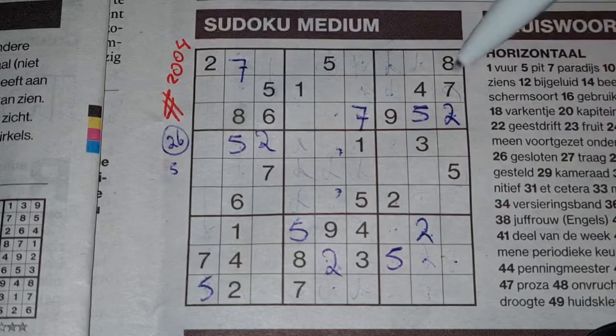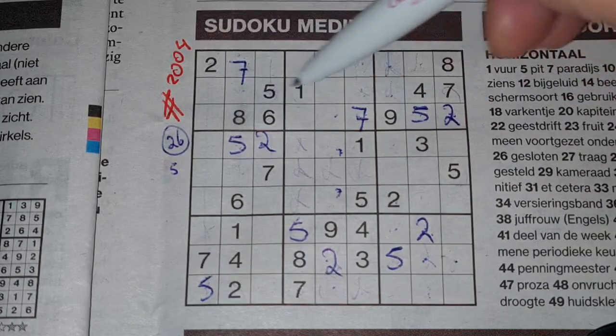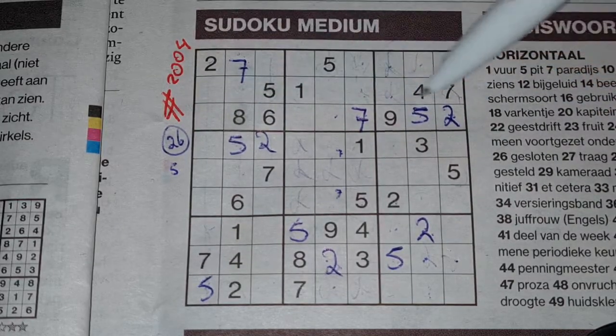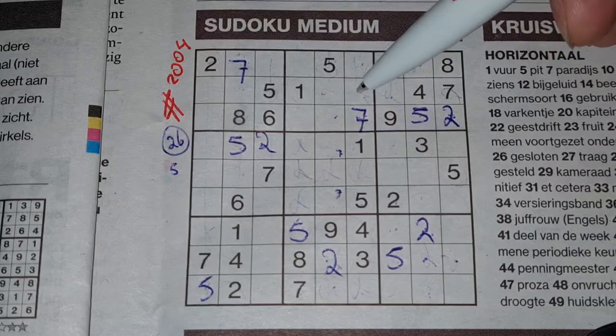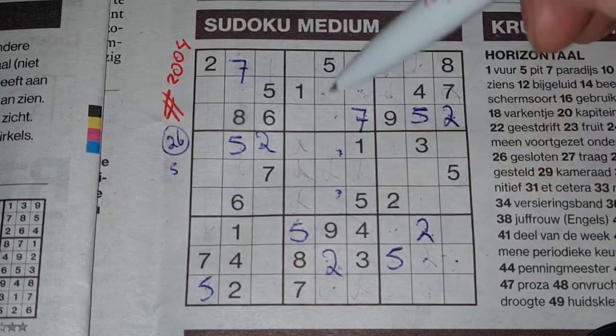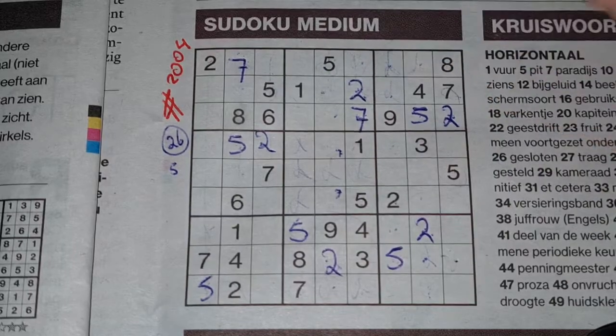2 in the first row, 2 in the third row, so in the row between, the second row, the only 2 places for a 2 should be here or there. We see there a 2, no 2 there, so the 2 should be there.